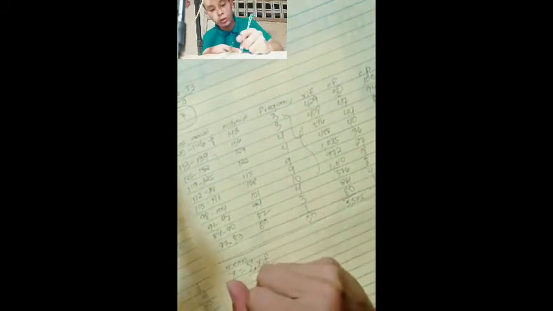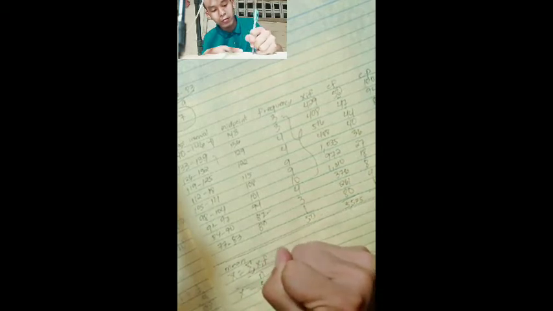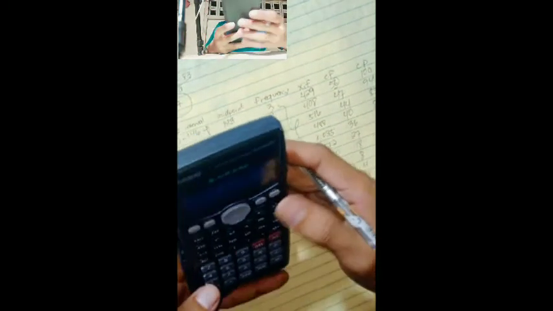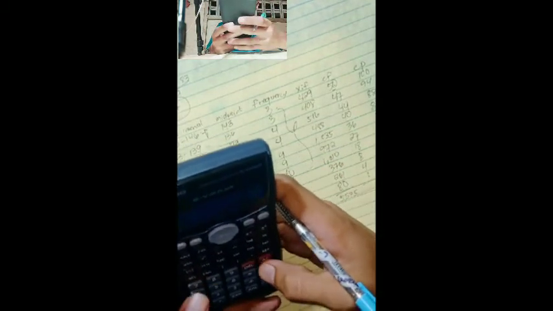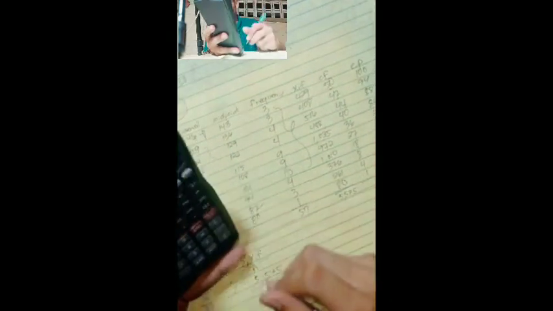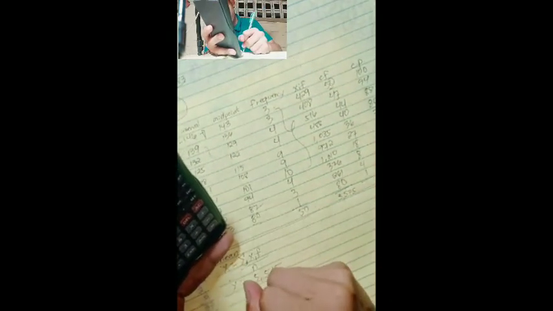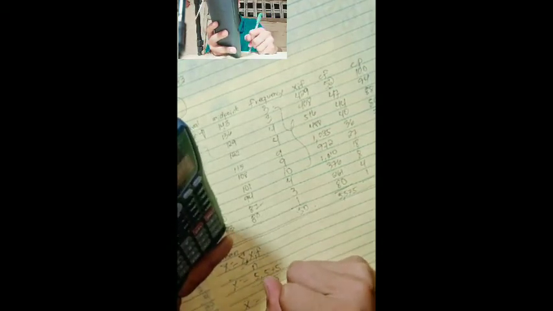So we will substitute the formula into the given numbers. The summation of x subscript i f is 5,575 all over 50, because 50 is the number of scores. Then in the calculator, 5,575 divided by 50 is equivalent to 111.5. Our mean in the group data table is 111.5.